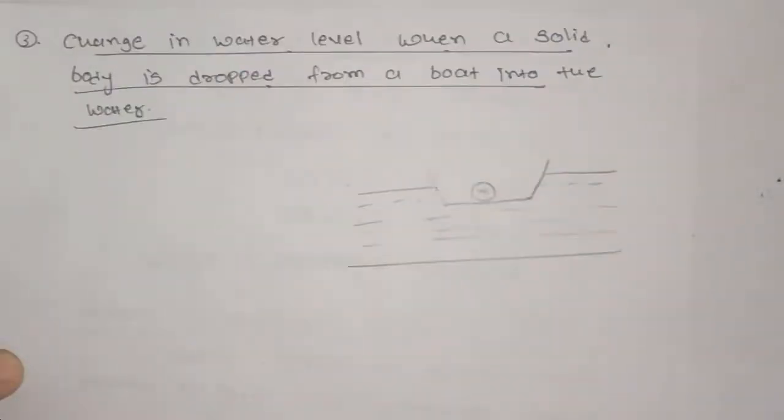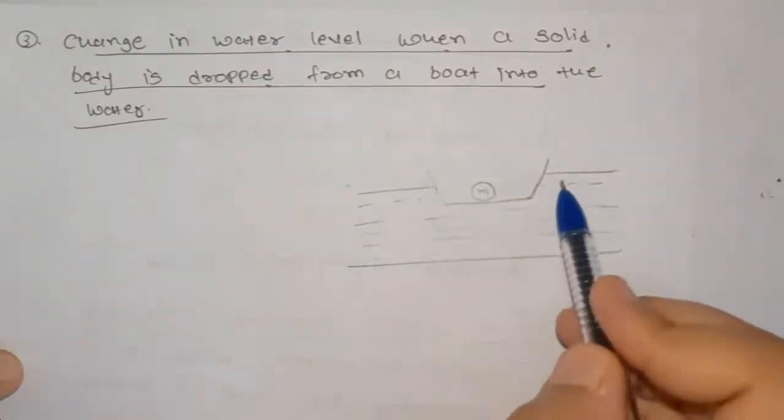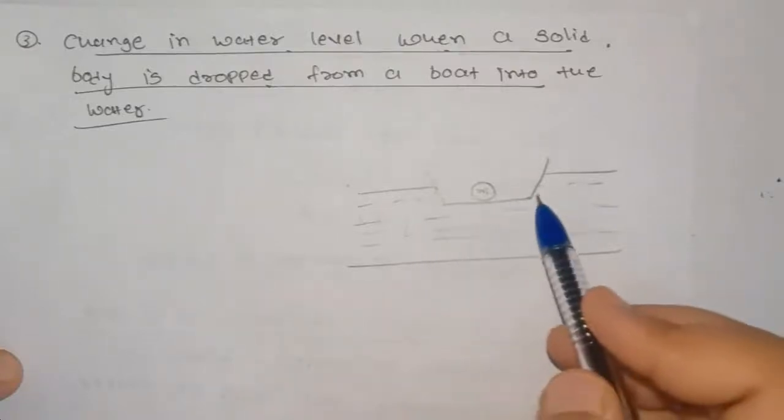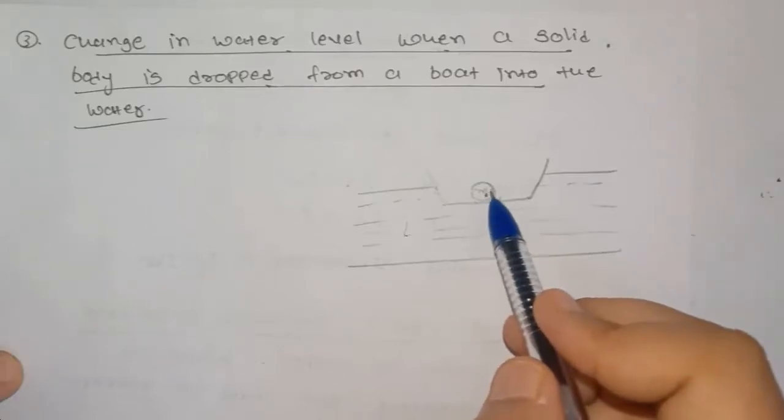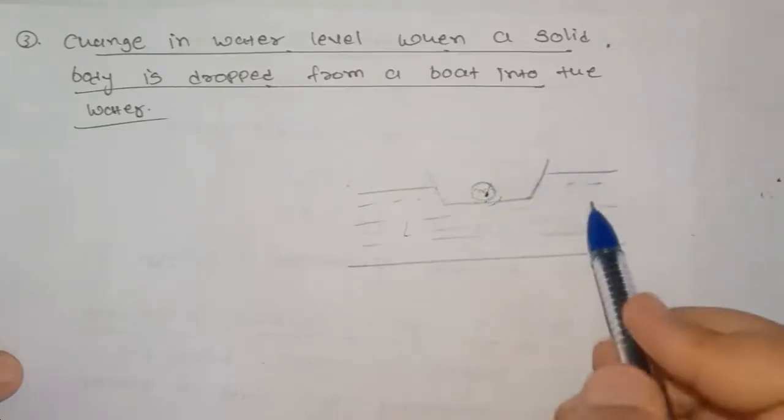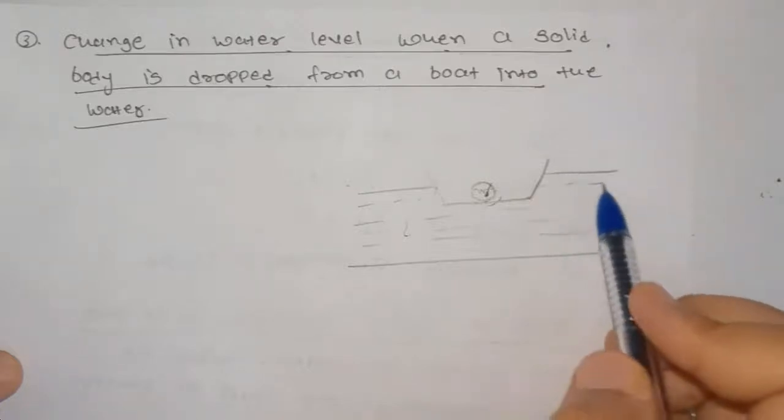Now let us see the change in water level when a solid body is dropped from a boat into the water. There is a boat, it is floating on a surface of water with a body of mass m inside it. Now we have dropped this body into the water. What will happen to the water level?